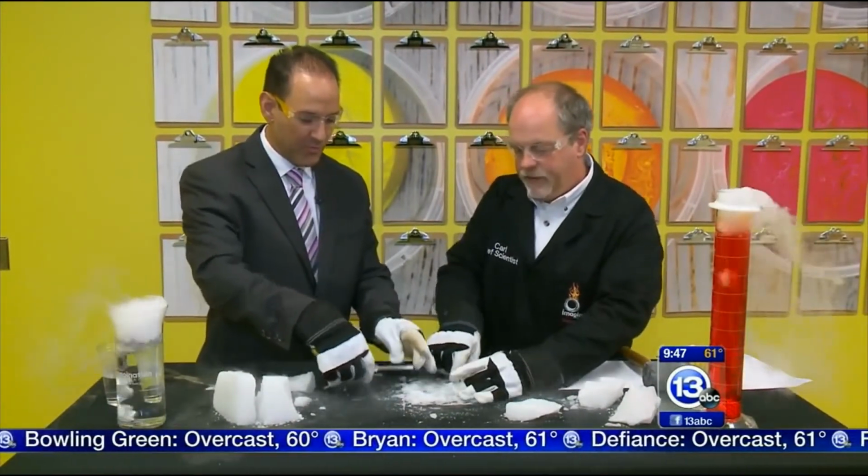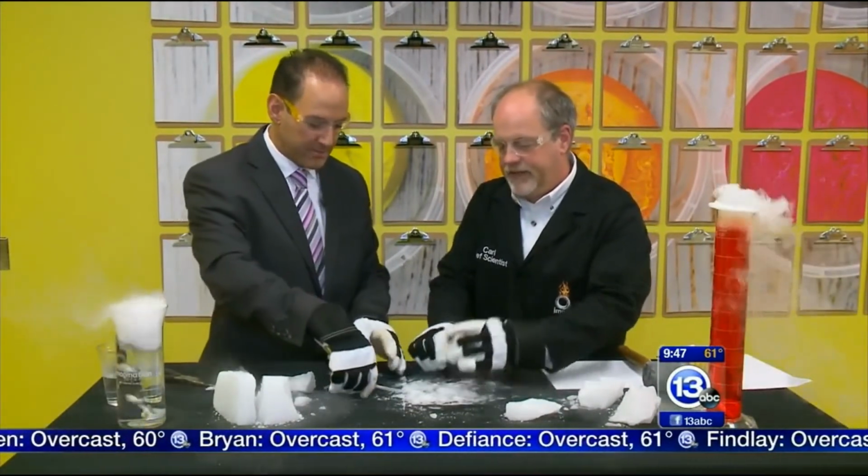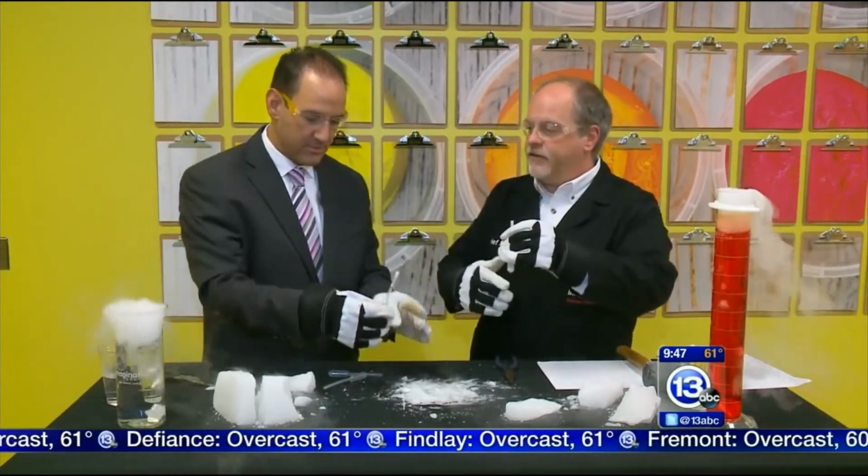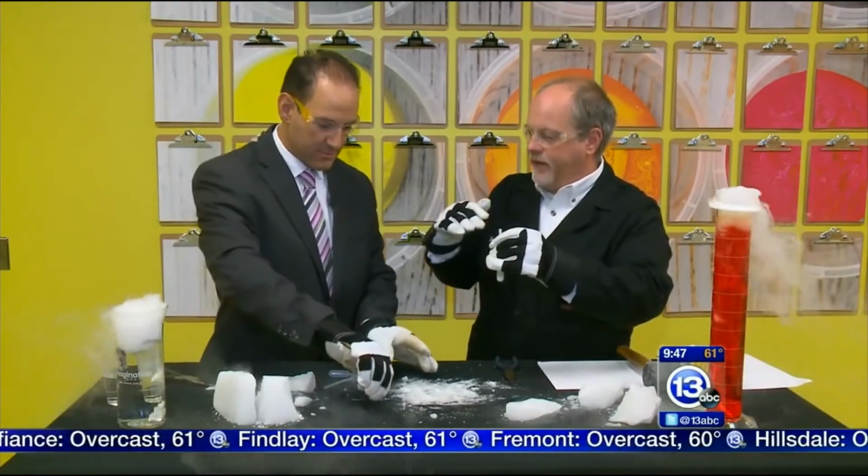So the idea here is we're going to make this into a sealed container. If you've ever seen CO2 fire extinguishers, inside that canister is liquid carbon dioxide and a little bit of gas space over the top.